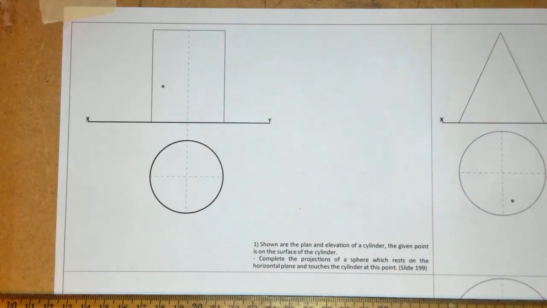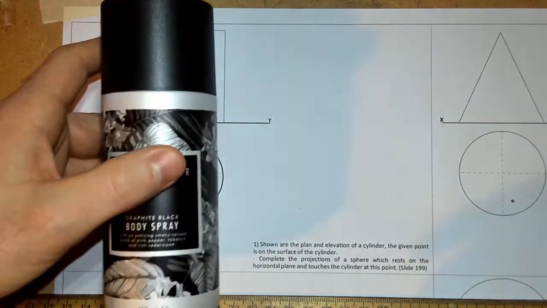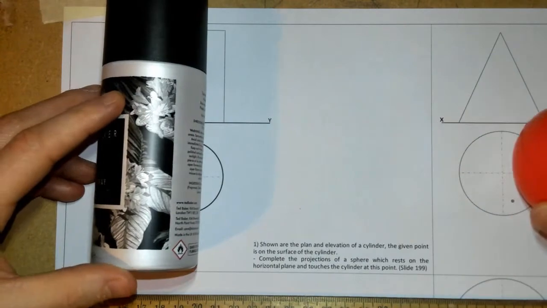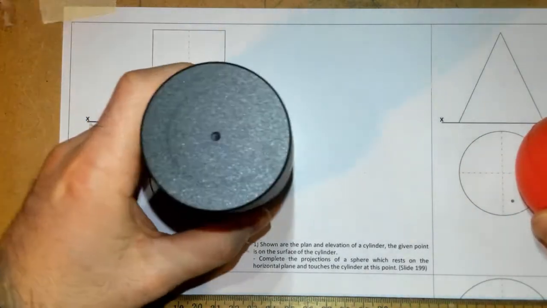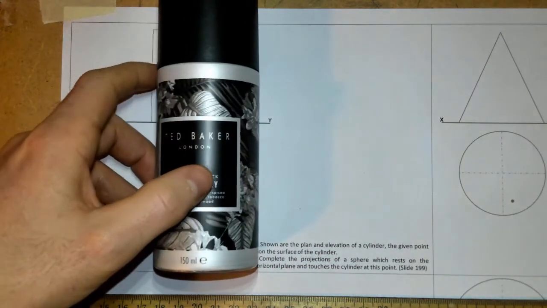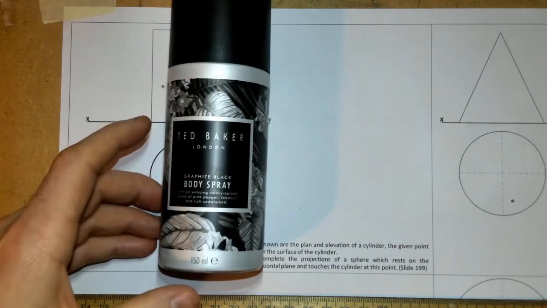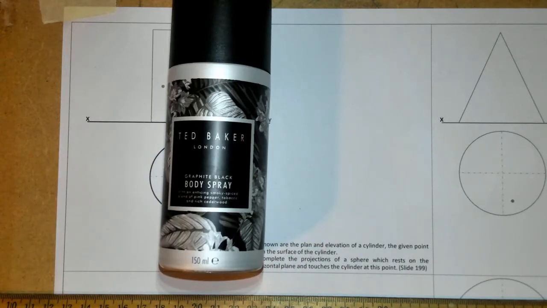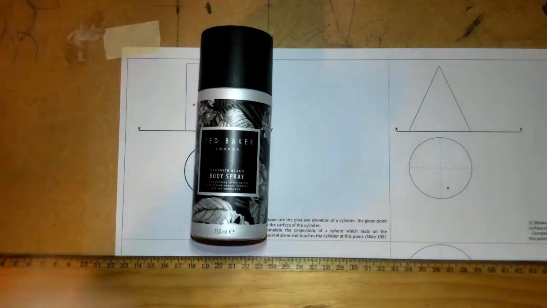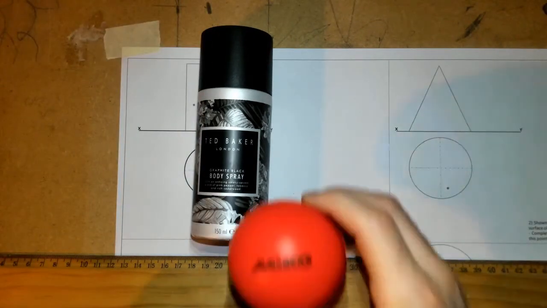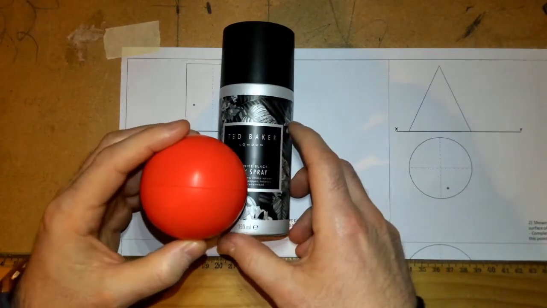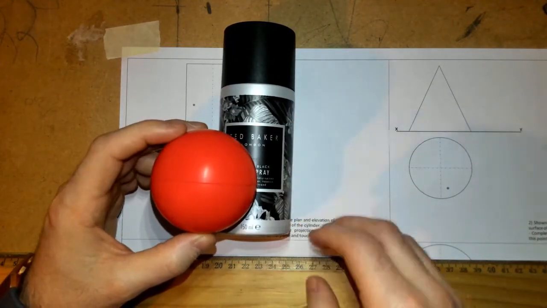I'll bring your attention to this bottle of aftershave, or deodorant, which is in the form of a cylinder. That's what you would see looking down on top of it, but for the sake of this, we look at it in the elevation view, where the cylinder is seen as a rectangle. I'll zoom out so you can see it better. We also have a sphere, and the position they want is about there, where it's resting on the horizontal plane.